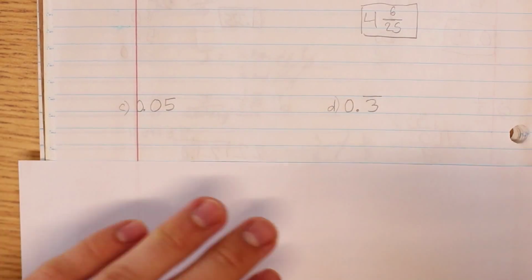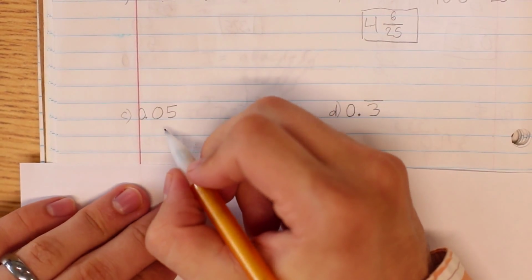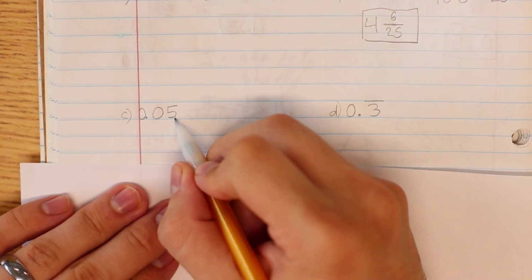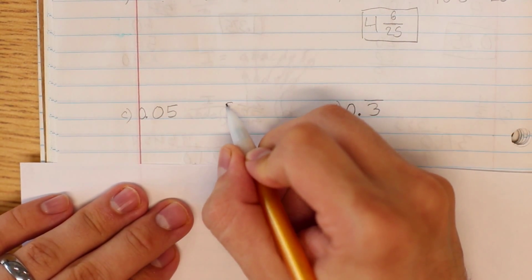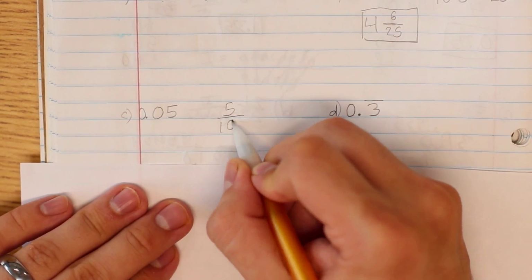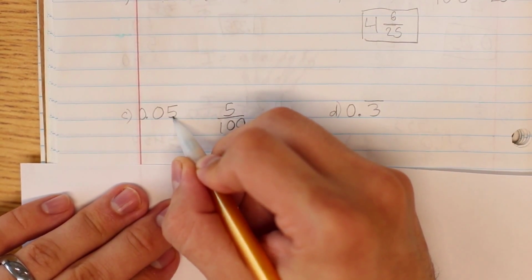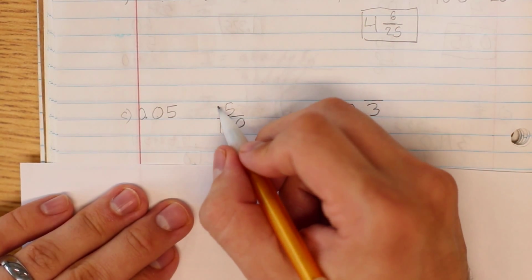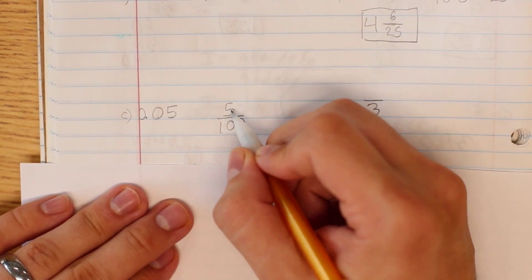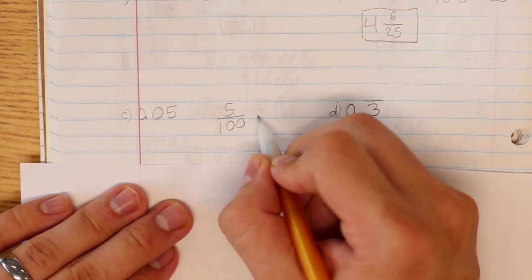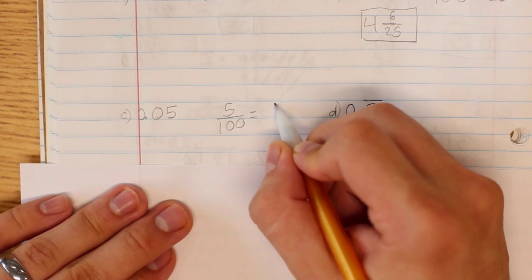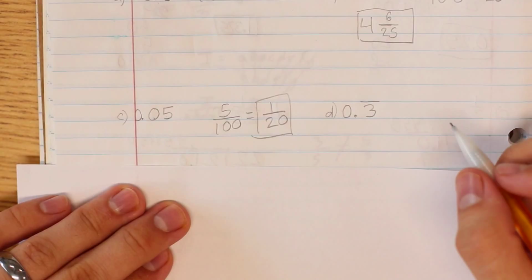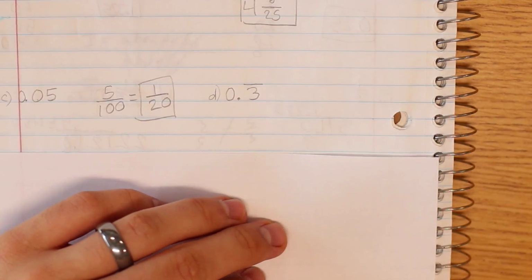Last three. Here we have 0.05. Now a lot of students just think, oh, I got one number, I'm going to put that over 10. Well, you don't do that. This 5 is actually going to go over 100 because the 5 is in the 100ths place. You got to count that 0 right there because it's after the decimal. Okay, you don't have to put that 0 up here because it's not really needed. It would look weird to put 0.5, so don't do it. This can reduce to 1/20th. Yay. Uh-oh. A repeating decimal.